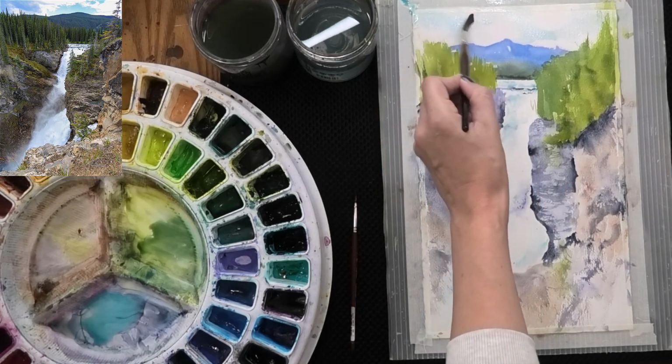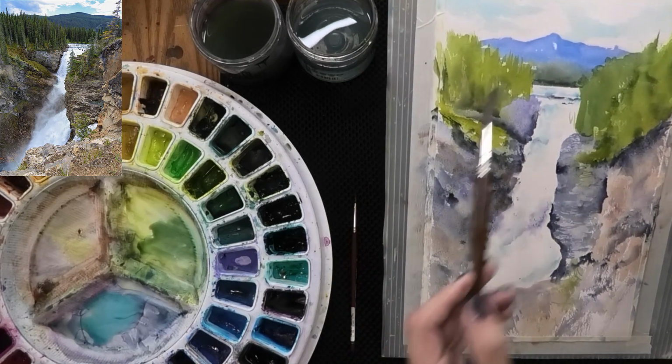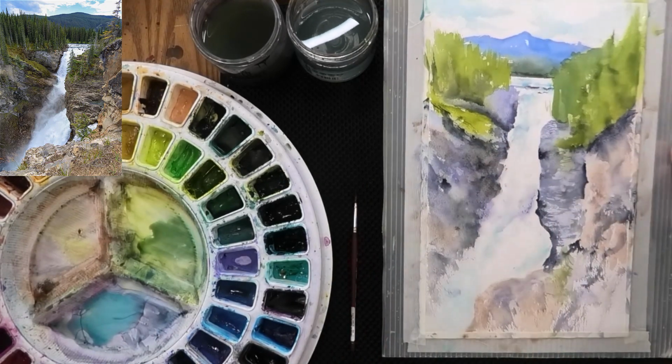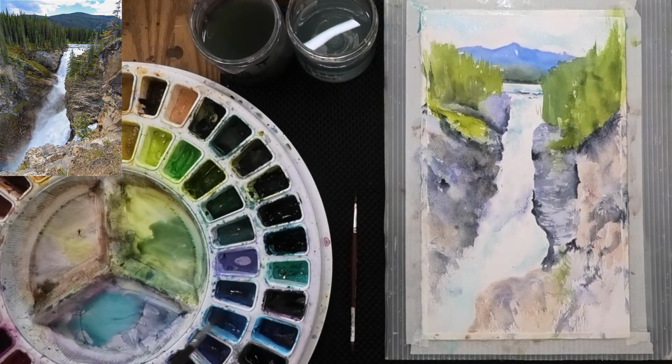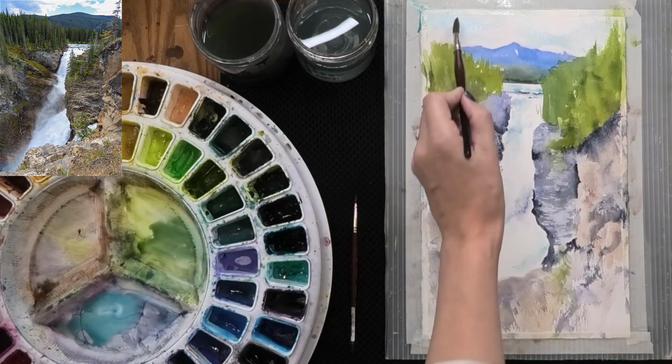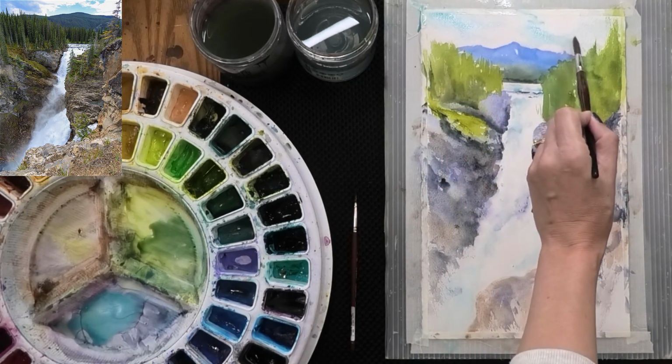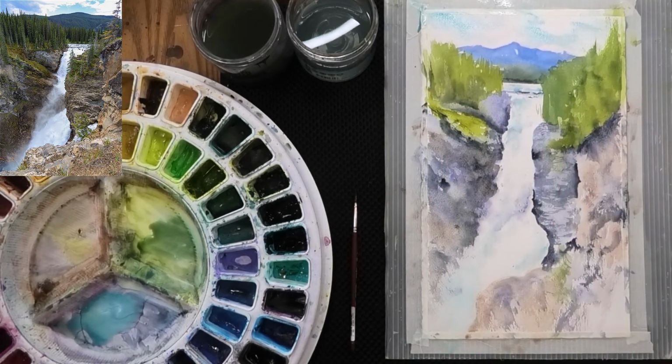Usually a sky gets done first in a landscape. So I'm going to keep it really simple. That's probably about all I need to do. Slightly darker in a few places.